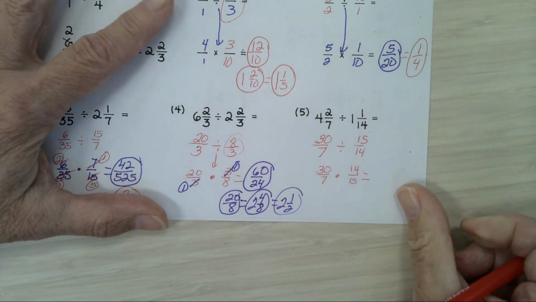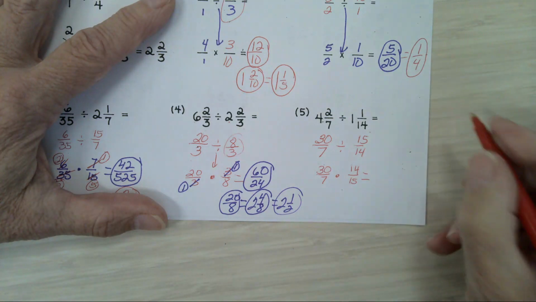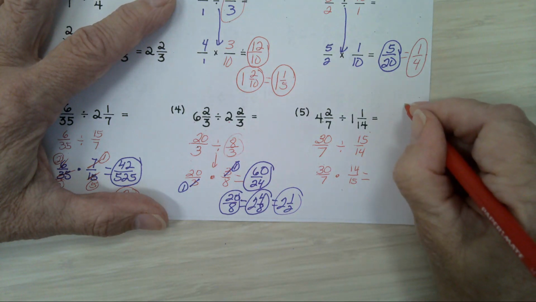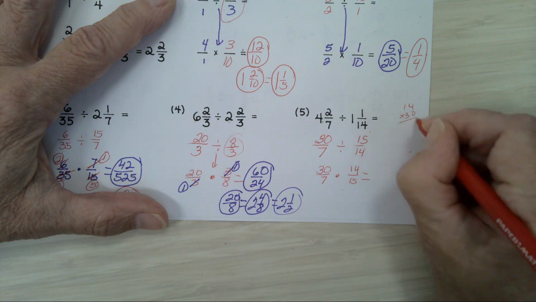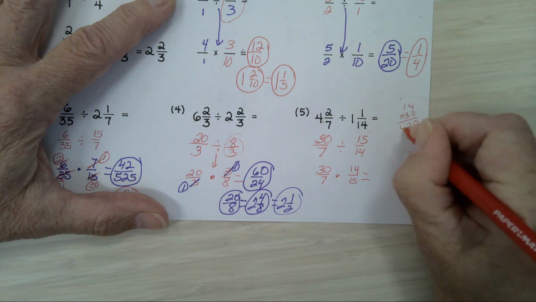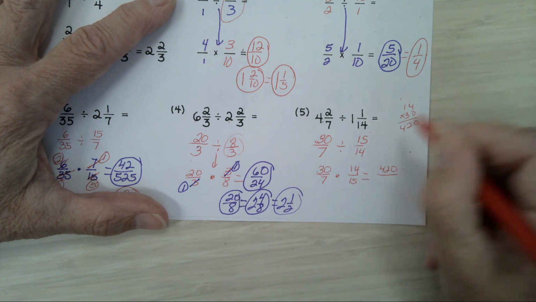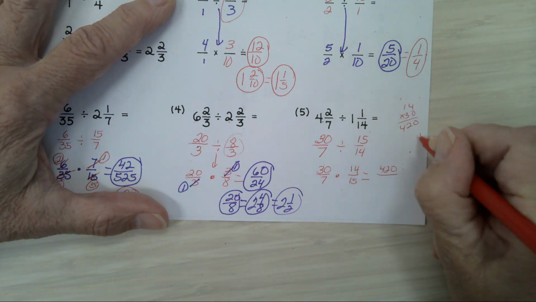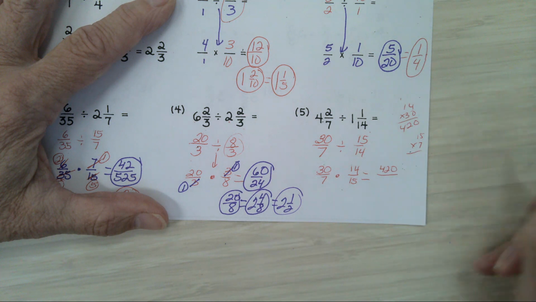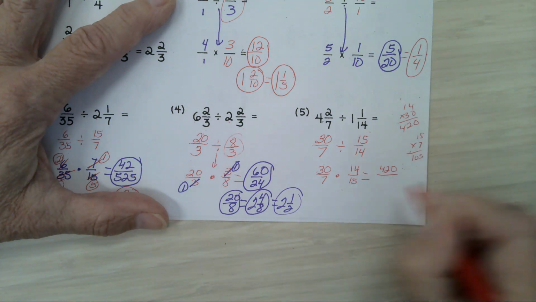All right. If you didn't simplify, you would get 14 times 30 is 420 on top, and 7 times 15, that will give you 105.